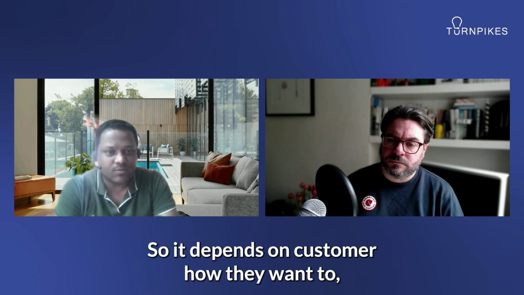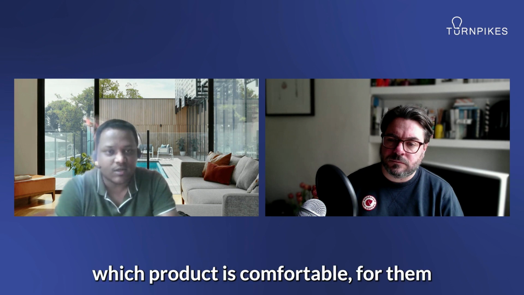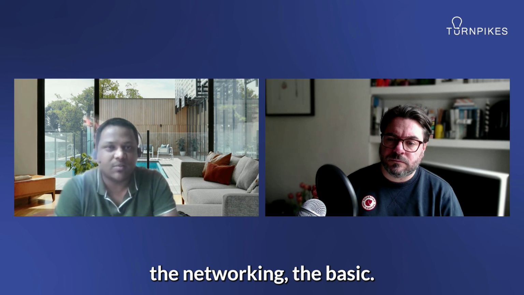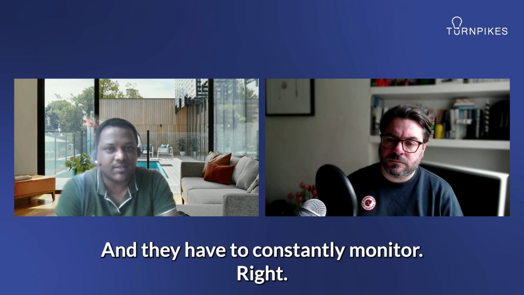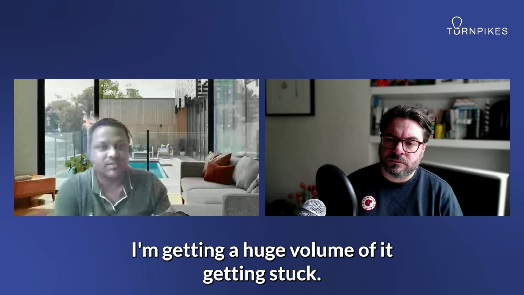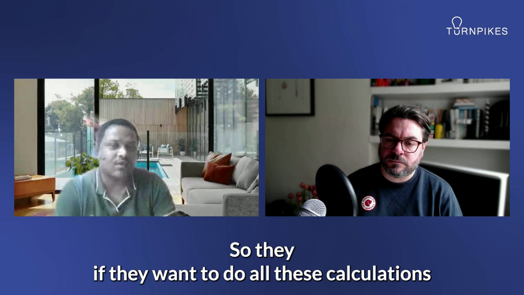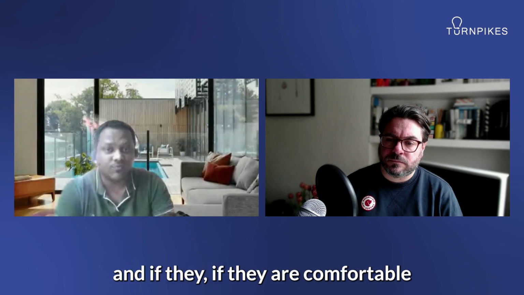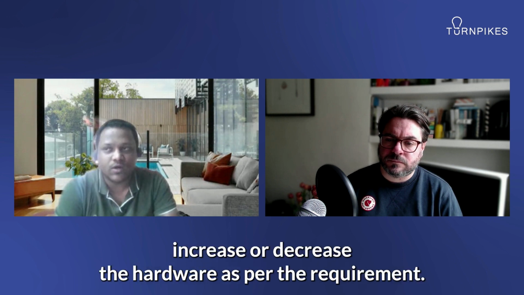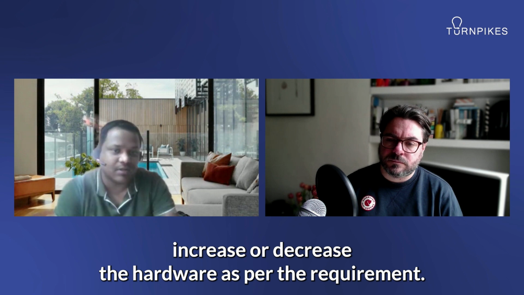So it depends on the customer which product is comfortable for them. They have to constantly monitor, because they may be getting a huge volume and have to check whether it is getting stuck, whether the hardware is capable. If they are comfortable doing these calculations and have a team for this, yes, they go for IC4S, because there they have the flexibility to increase or decrease the hardware as per their requirement.